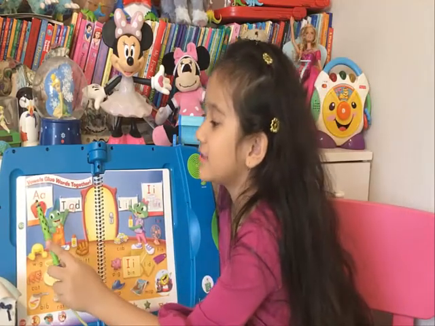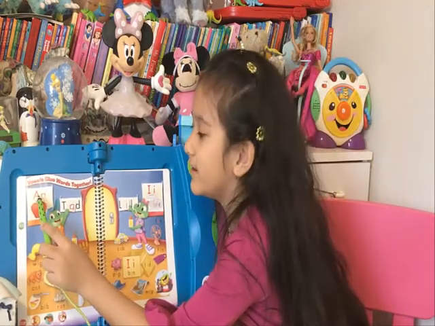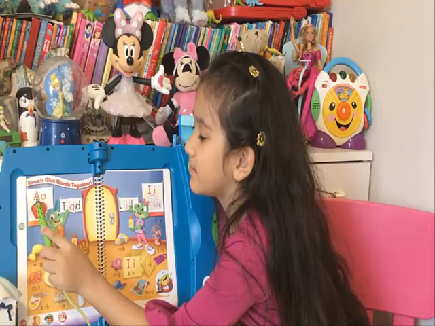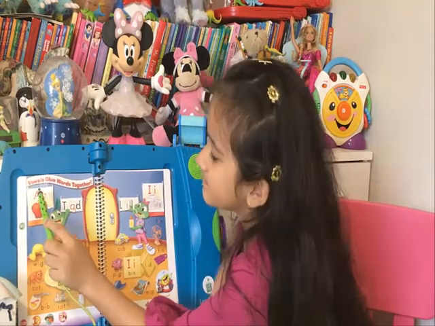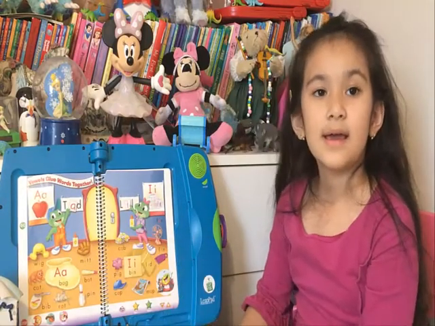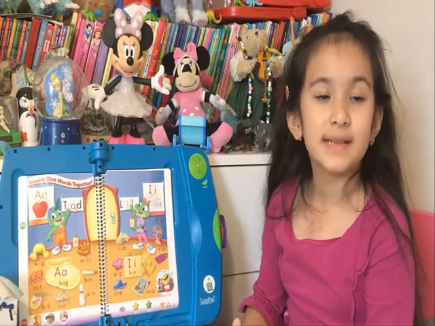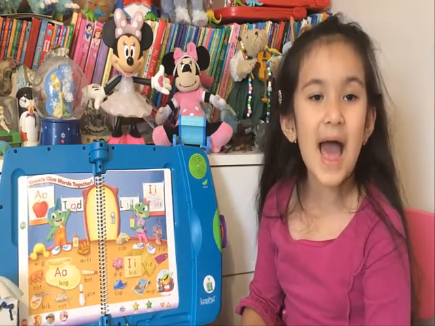Okay, let's go on. A for apple. An apple a day keeps the doctor away. Short A makes the sound at apple. Short A makes the sound apple.